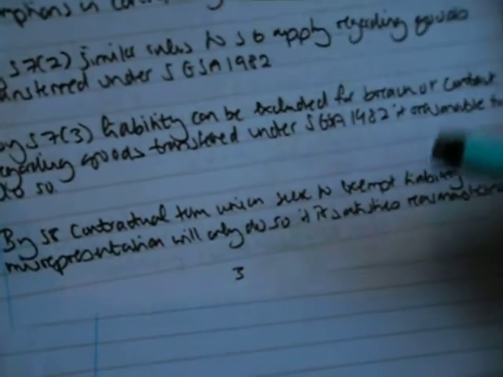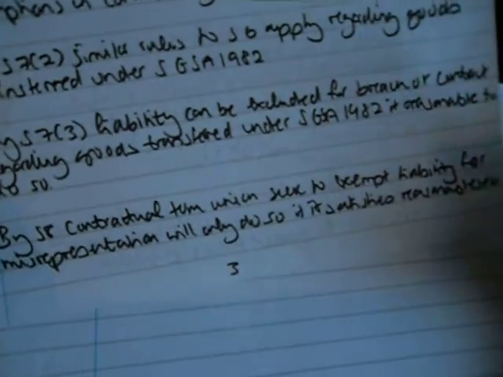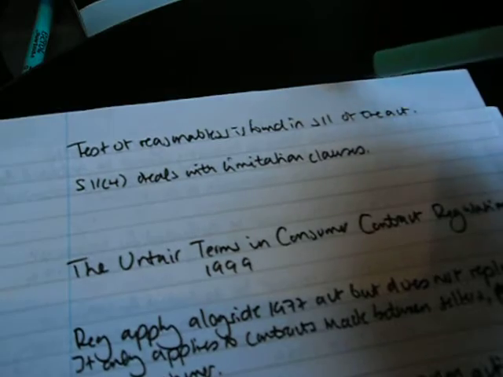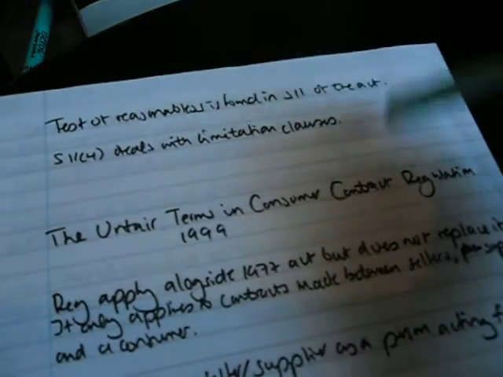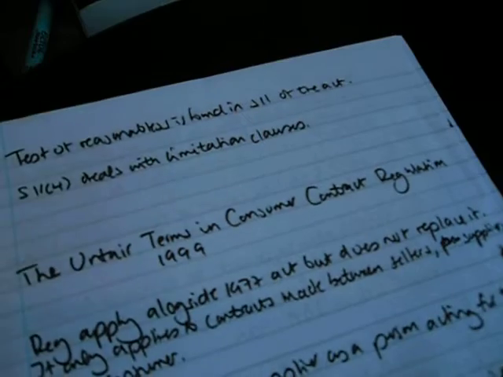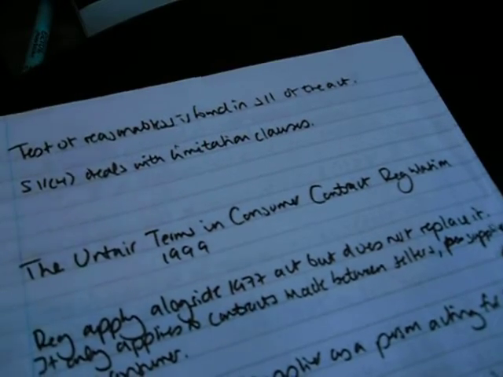Now section 8 deals with misrepresentation. So contractual terms which seek to exempt liability for misrepresentation will only do so if it satisfies the test of reasonableness. Section 11 of the Act covers the test of reasonableness. So if you want to find out more about the test of reasonableness, then it will be found in section 11 of the Act.